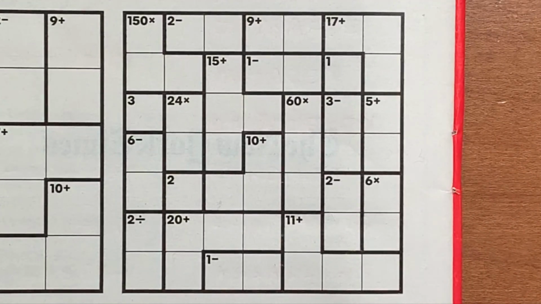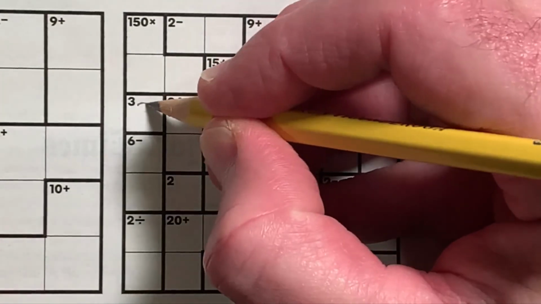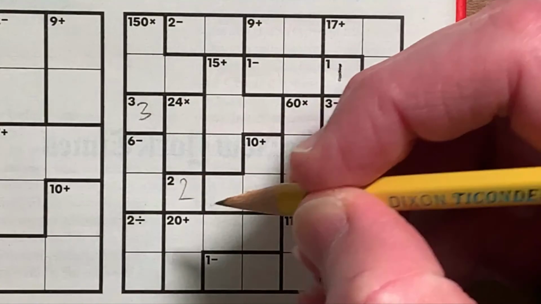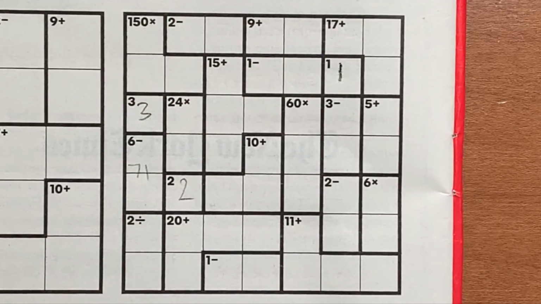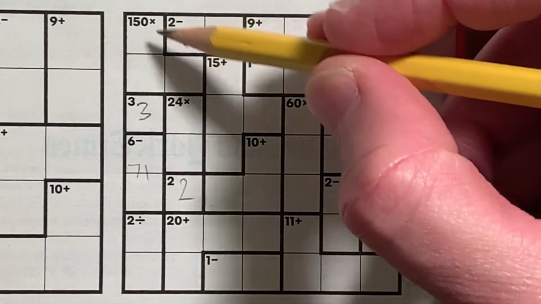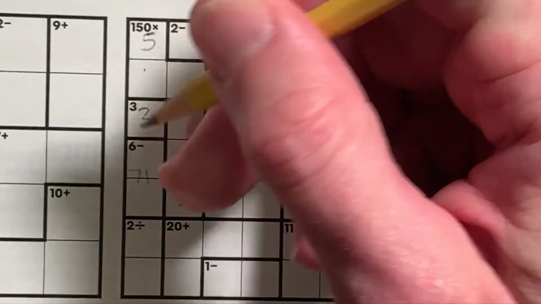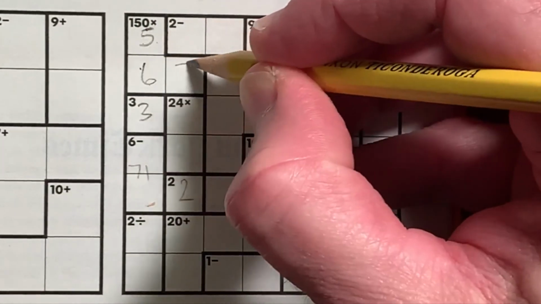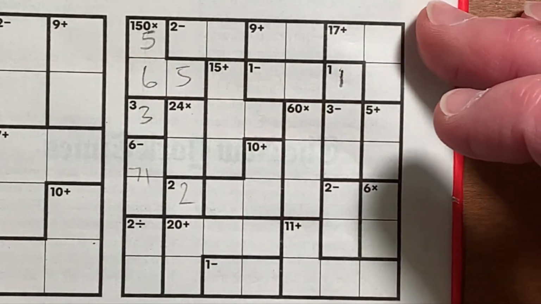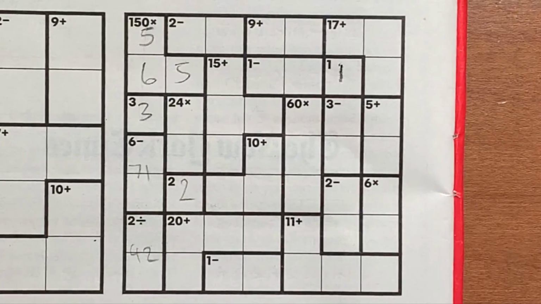Okay, here we go with another 7x7 KenKen. So fill in the constant ones. That has to be 7-1. So this is a 25 by 6, so it has to be 5, 6, 5. And then this is 4, 2. That's what's left.